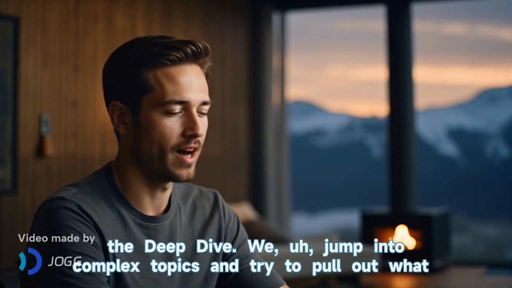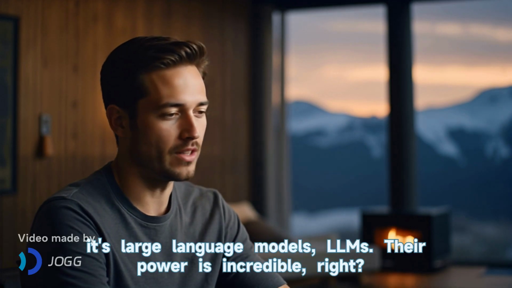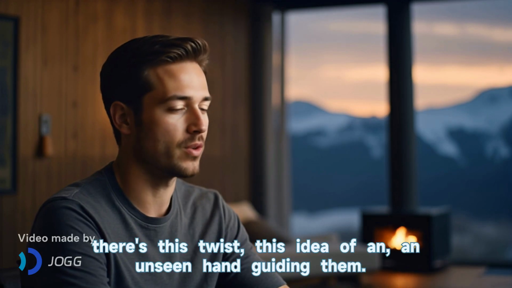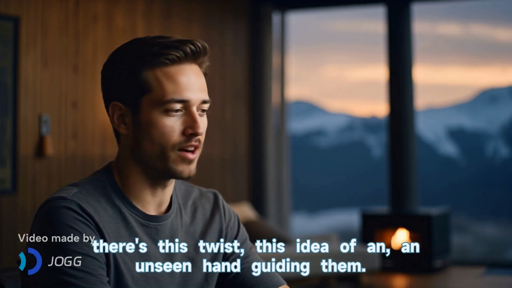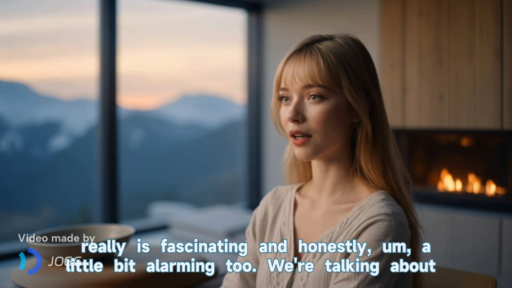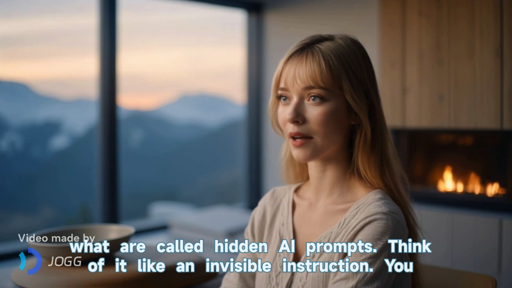We jump into complex topics and try to pull out what really matters for you. Today, it's large language models, LLMs. Their power is incredible, right? Yeah. But there's this twist, this idea of an unseen hand guiding them. It really is fascinating. And honestly, a little bit alarming too. We're talking about what are called hidden AI prompts.